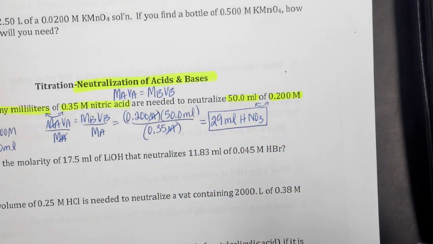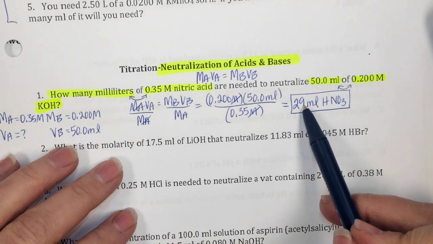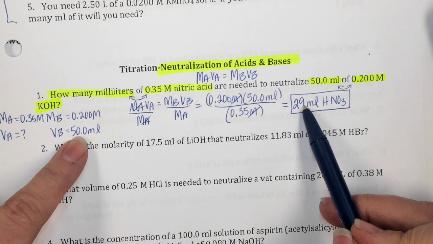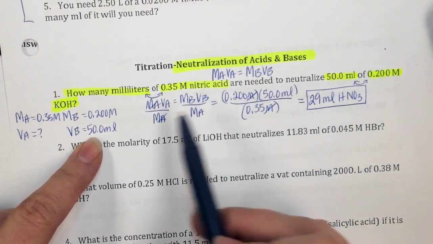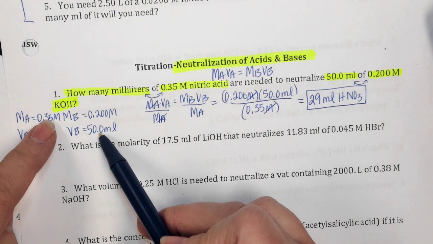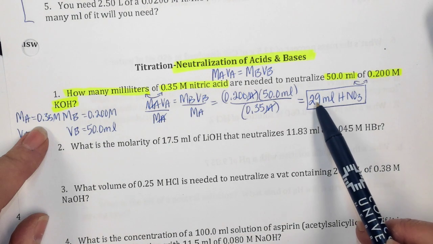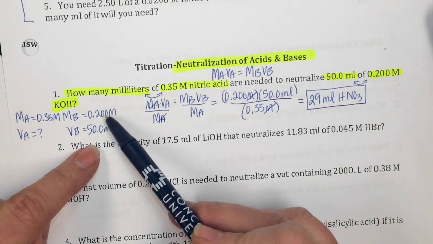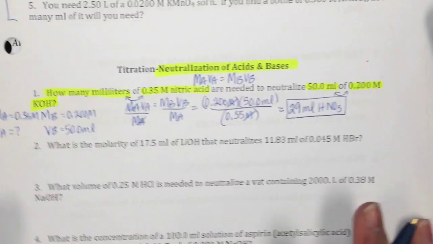Okay, does this make sense? I'm saying it's going to take less milliliters of acid than base. It's not a crazy amount less, it's still tens of milliliters. And then I'm like, oh look, this is a stronger acid. It has a higher concentration, so that makes sense. If it has a higher concentration, it should take less volume than a base that has a higher volume and a lower concentration.